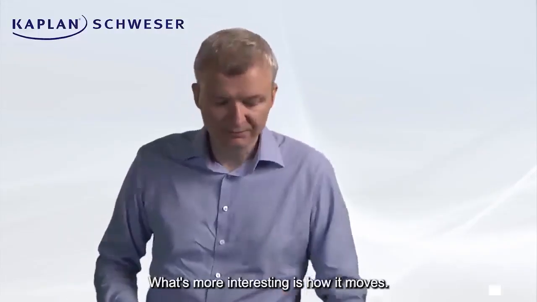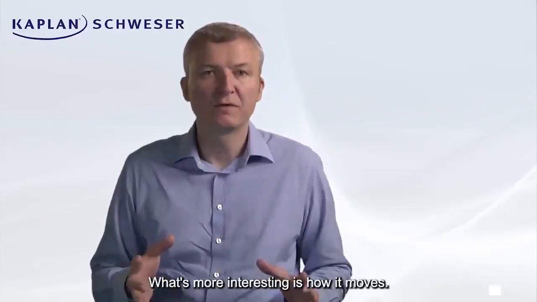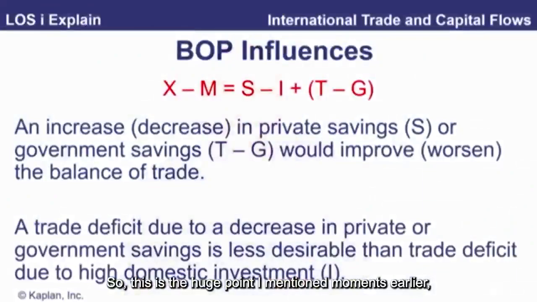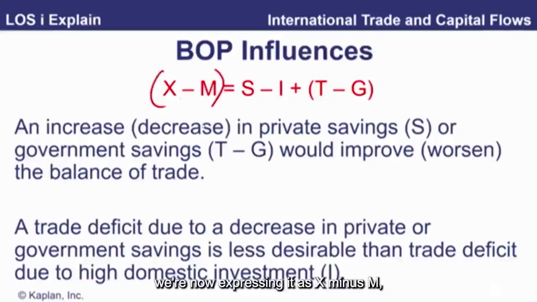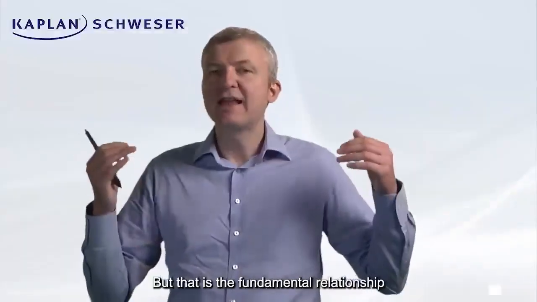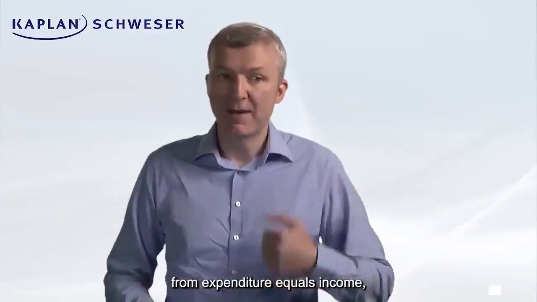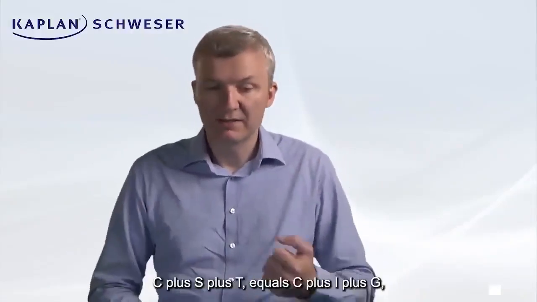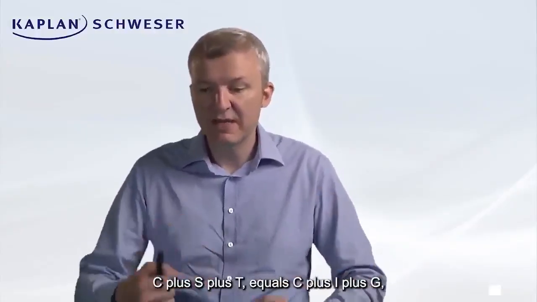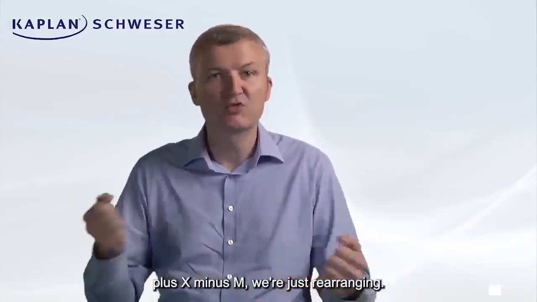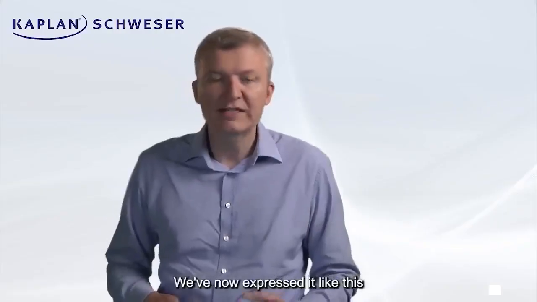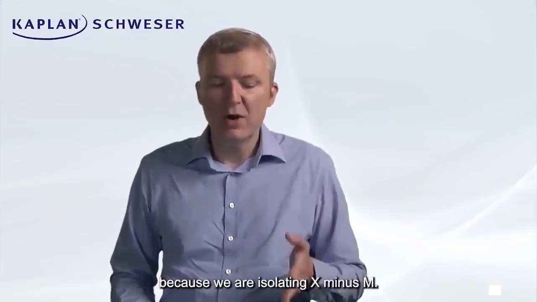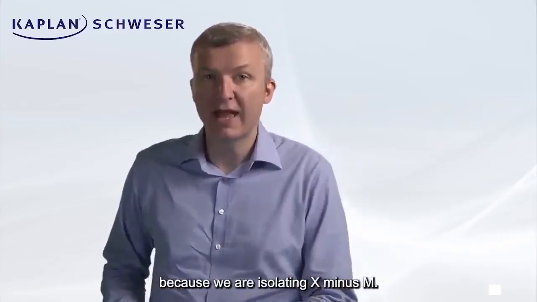What's more interesting is how it moves. So this is the huge point I mentioned moments earlier. You've seen this relationship before. We're now expressing it as X minus M is S minus I plus T minus G. But that is the fundamental relationship from expenditure equals income: C plus S plus T equals C plus I plus G plus X minus M. We're just rearranging. We've now expressed it like this because we are isolating X minus M.